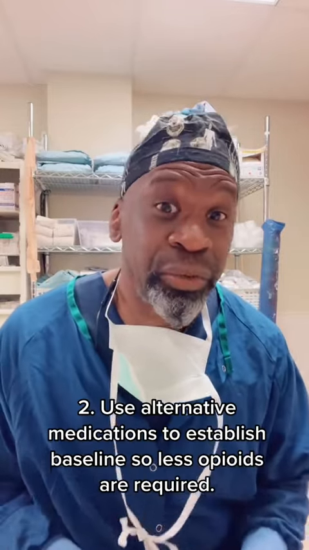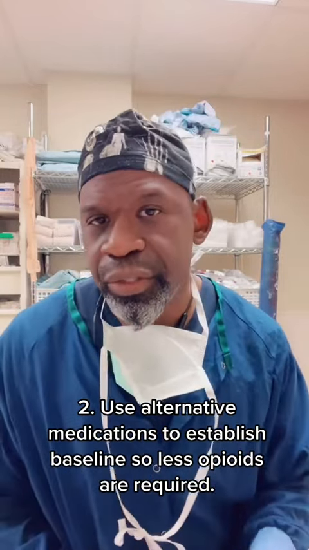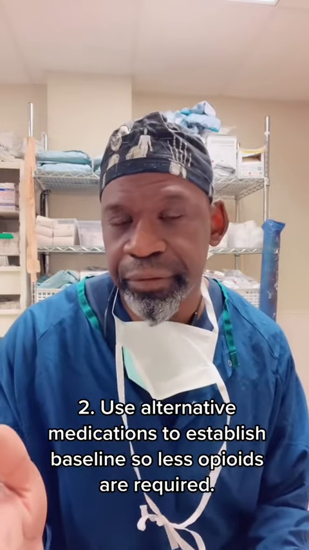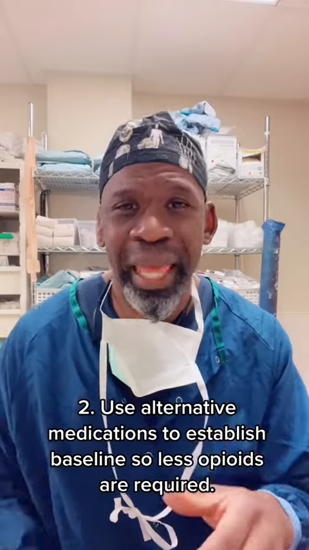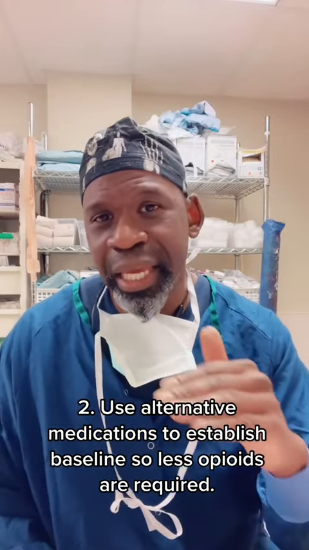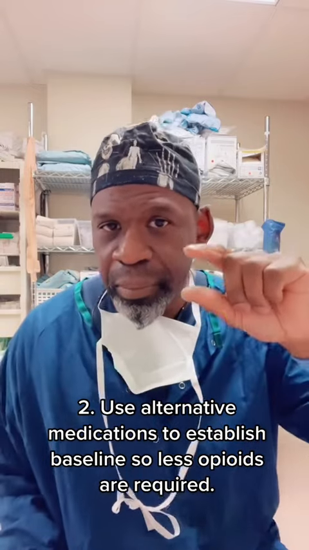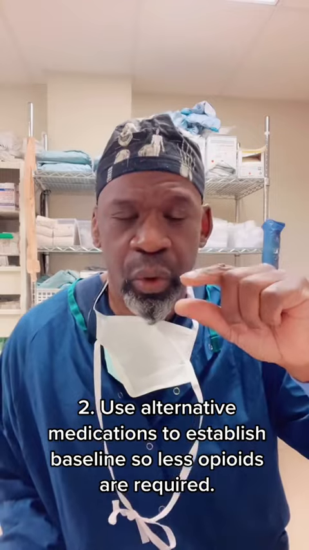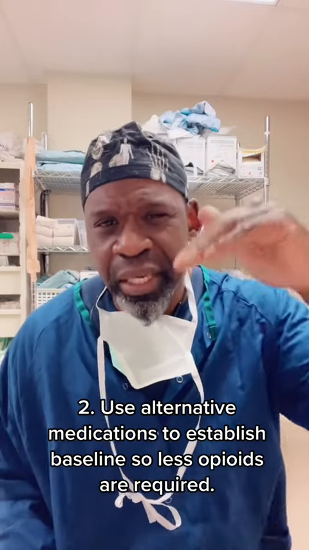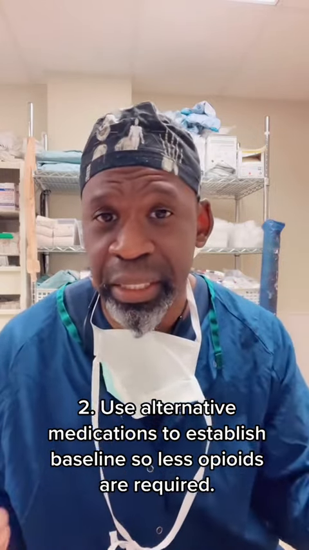Number 2, when I do need to use narcotics, I still use the alternatives, the non-steroidal anti-inflammatories and the Tylenol, as baseline medications so that I establish a base level of pain control. That way I can use the minimal amount of narcotics that is required to basically shave the peaks off the mountains that are not controlled by the baseline medication.